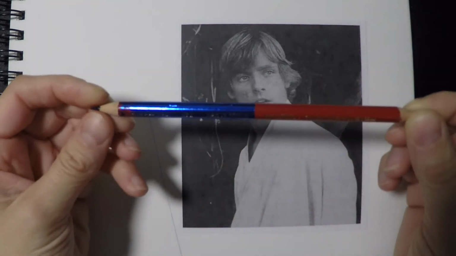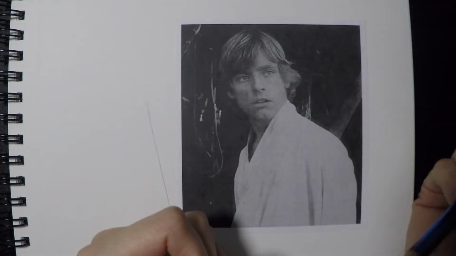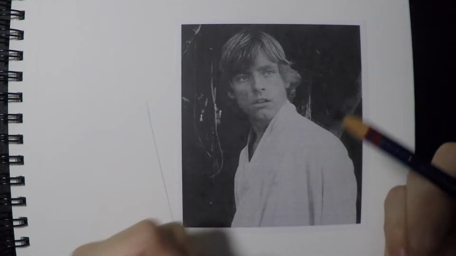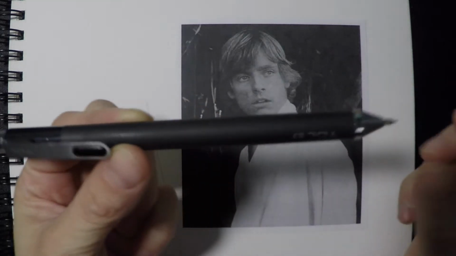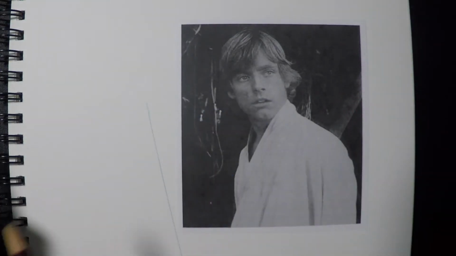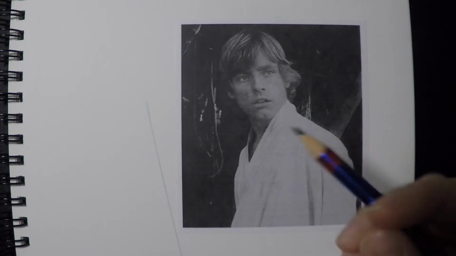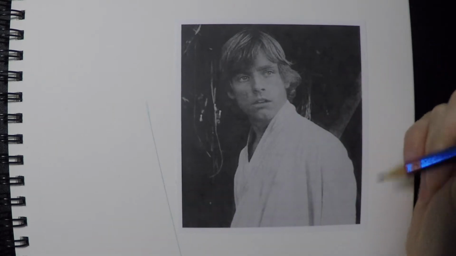I'm using a blue pencil today to do my sketch so that I can go over the lines later with a regular pencil. I'm going to be using just a little mechanical eraser, and hopefully I will remember to use my eraser swiping brush. But first we're going to go in with the blue pencil.